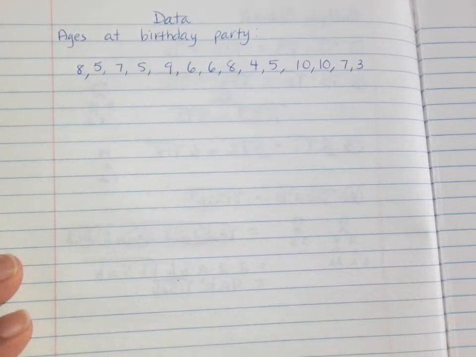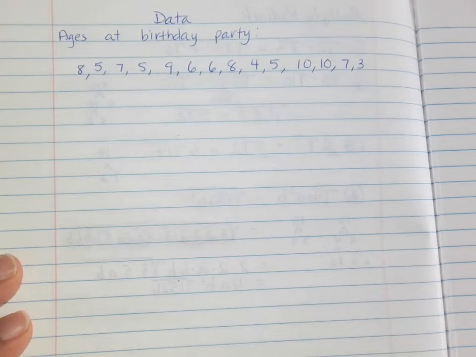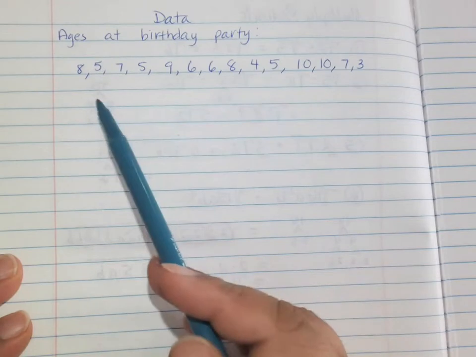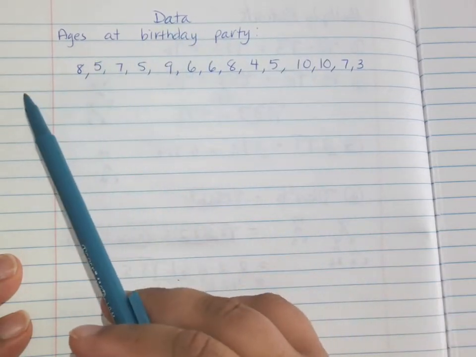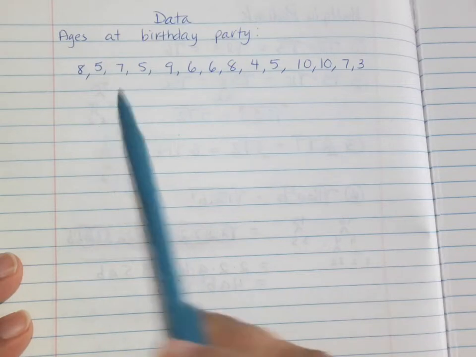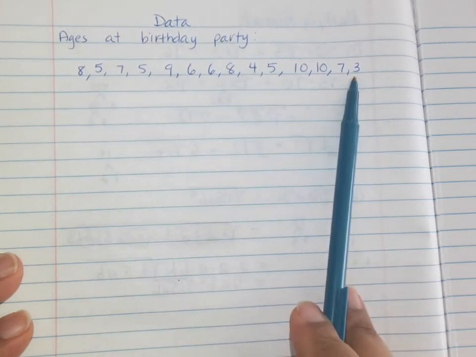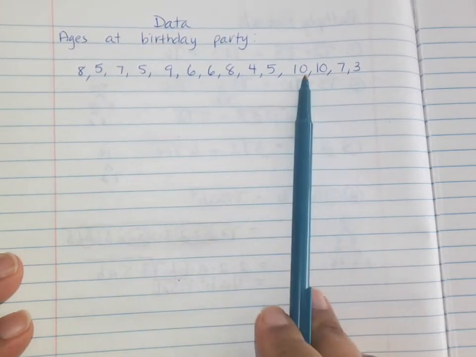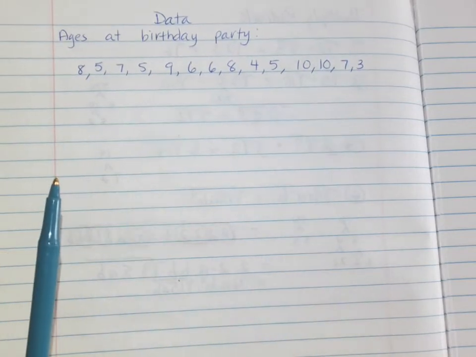So the first one I'm going to go over is a dot plot. And it sounds exactly like what it is, just dots over a number line. So let's look at this set of data. Let's say these are the ages of kids that were at a birthday party, and we're going to make a dot plot with this information. So what we're going to do is look at the lowest value and the highest. It looks like the lowest is 3, highest is 10.